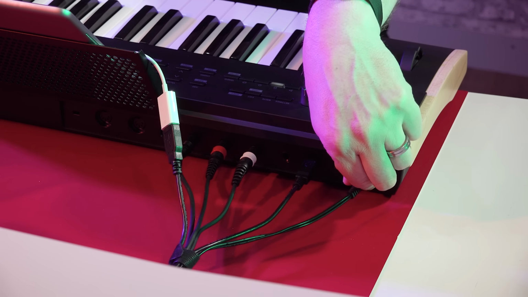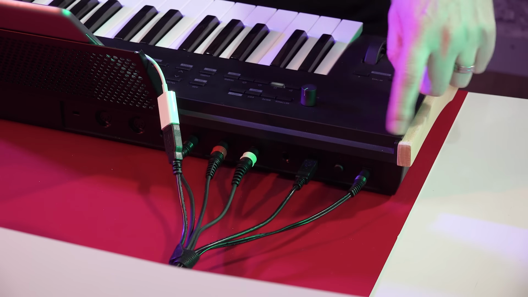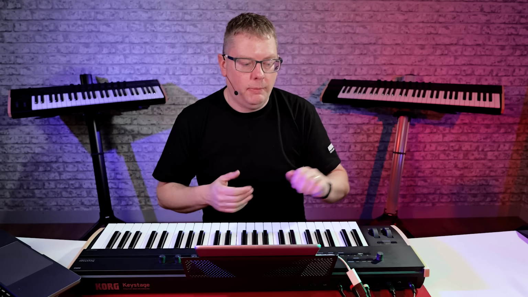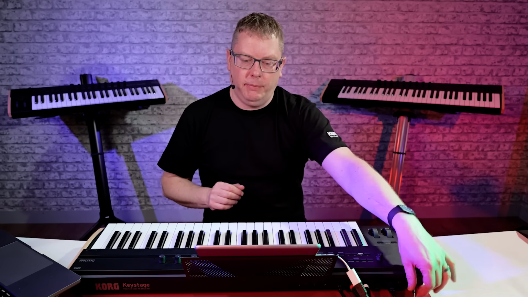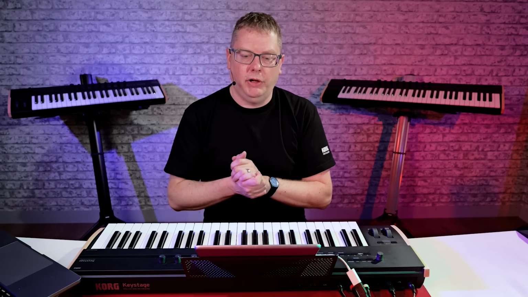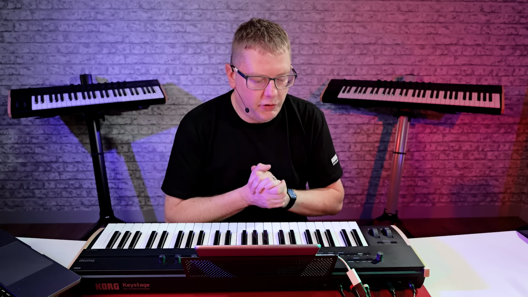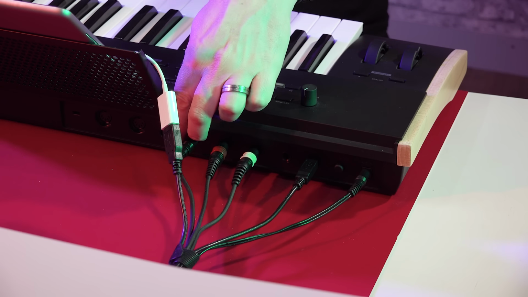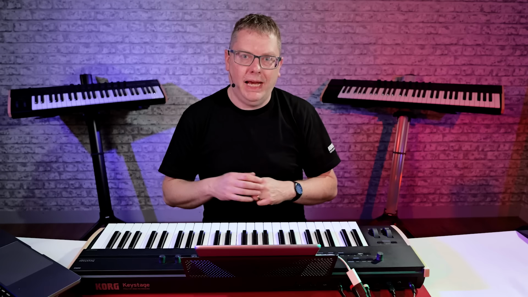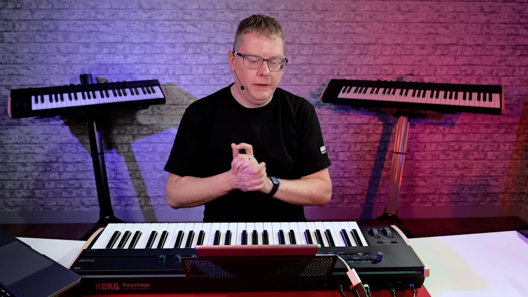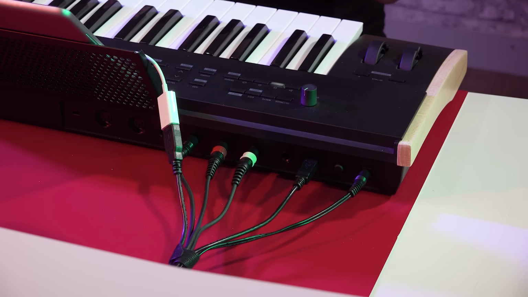Now I'm using the power function of the Keystage here as well, because the iPad doesn't give it enough power to work. But that's also great because you can use it on stage as a second keyboard, as a controller with any other synth. Just plug in the power and then you've got a MIDI controller there ready to go as well. Other connections we've got on the back here, we've got two pedal connectors. So we've got a damper input and an expression pedal input as well as our regular MIDI sockets as well, as you saw earlier.